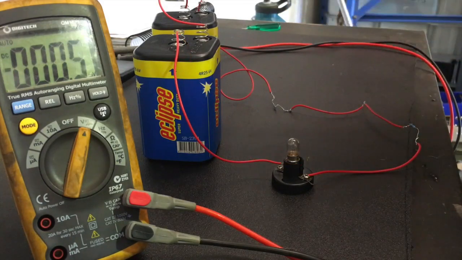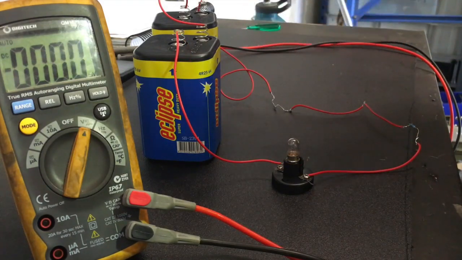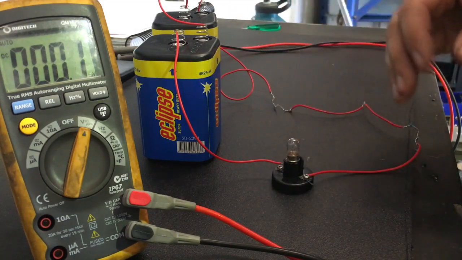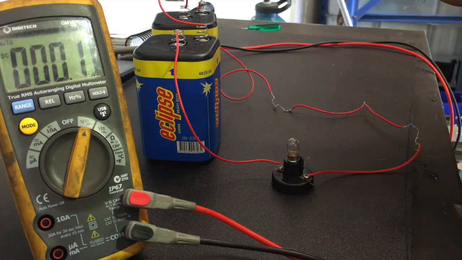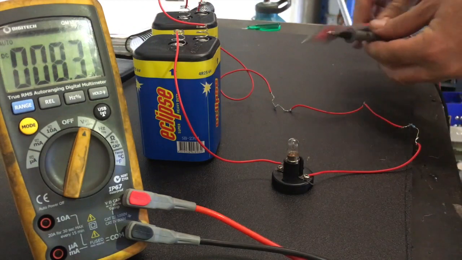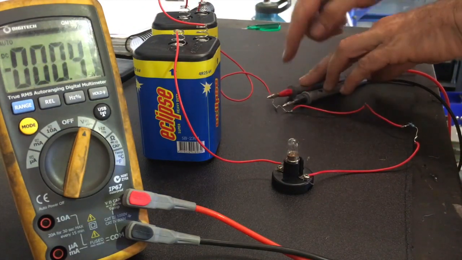What I'll show you now is what I think is the most common mistake people make when they're measuring voltage, trying to figure out what's going on if a particular thing like a light like this isn't working. Voltage is measured in parallel, and what that means is that when I put my leads on this particular device, there are two parallel paths for this length of the circuit.